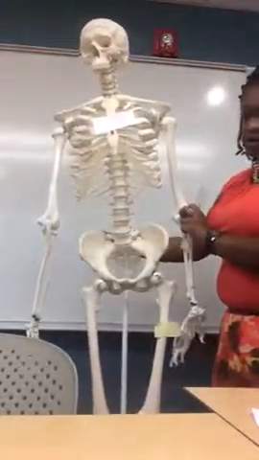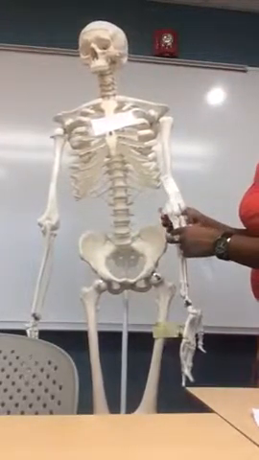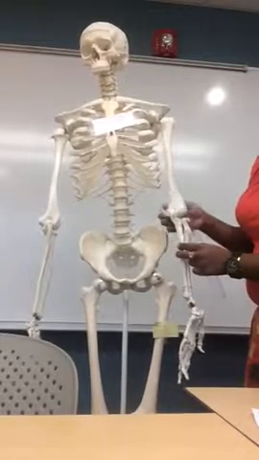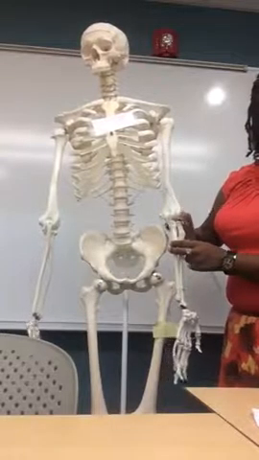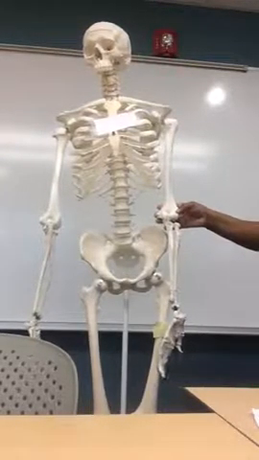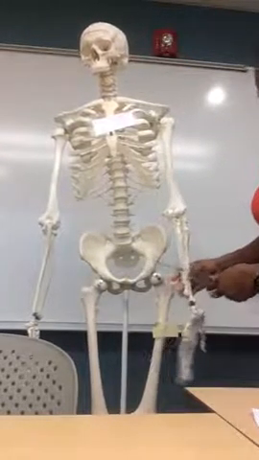Then we have our condyles. We have the medial condyle, and then we have the lateral condyle, okay?